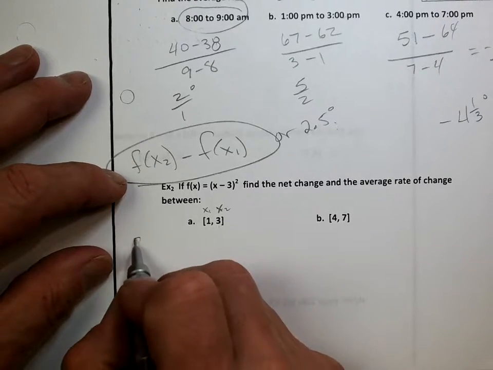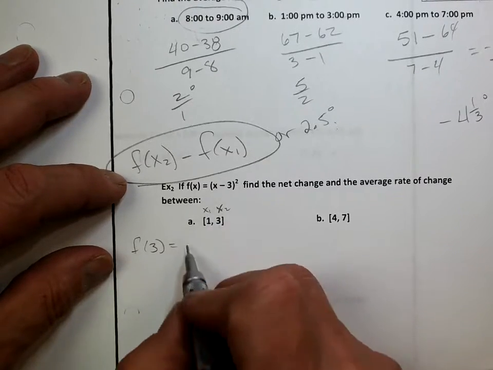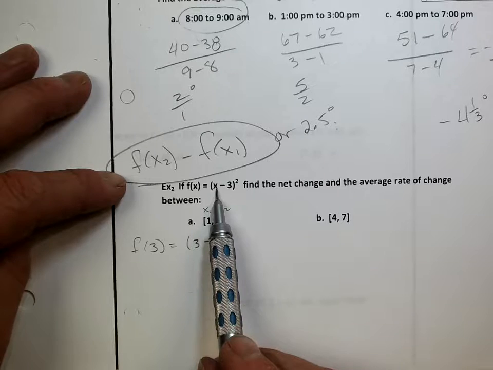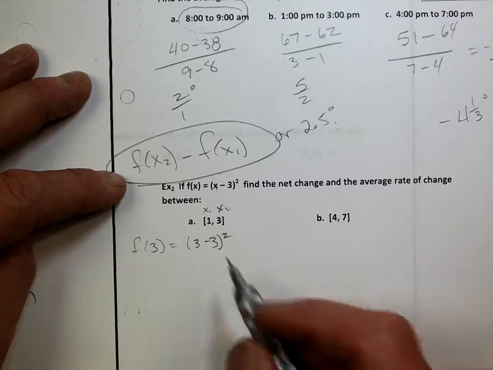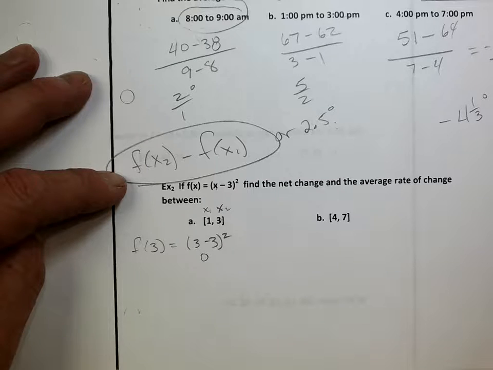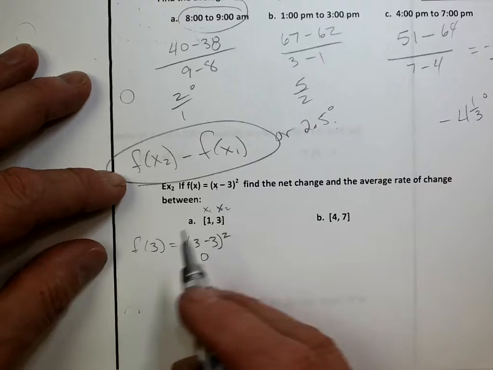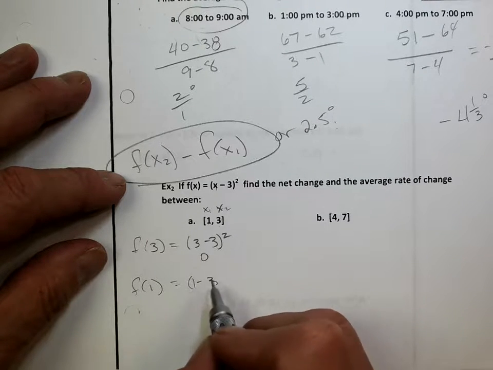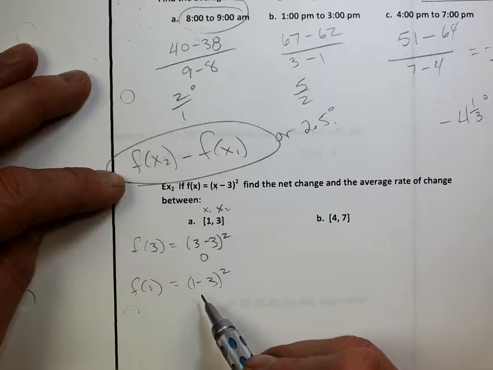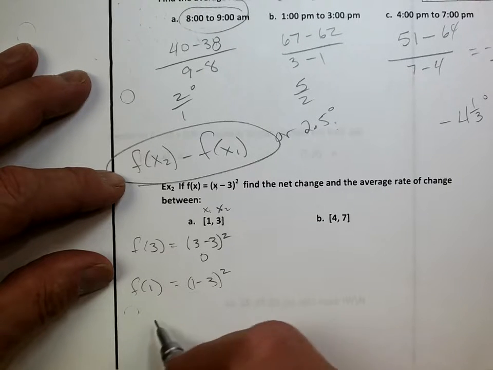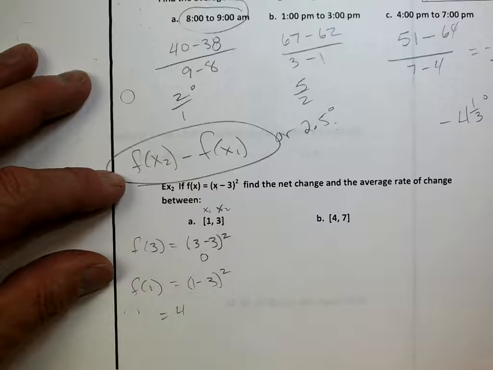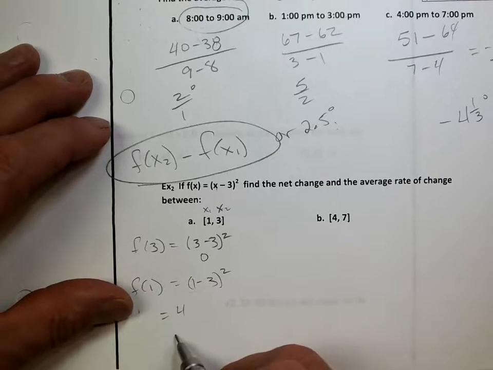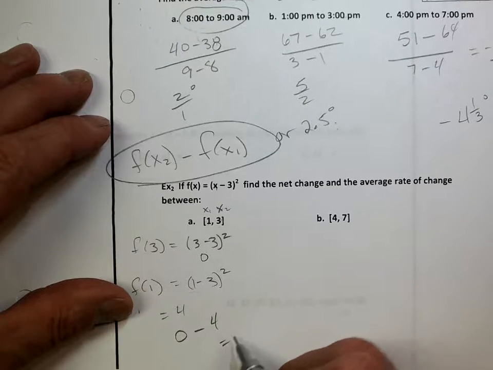So f of 3 is going to equal, let's see, the parentheses 3 minus 3 squared, right? Just plug 3 into the function. 0, right? And then let's plug in 1. So let's find out what f of 1 is. So plug in the 1. We'll go 1 minus 3 squared, which is negative 2 squared, which is 4, right? So the net change went from 0 to 4. From 0 to 4. So the net change is negative 4.